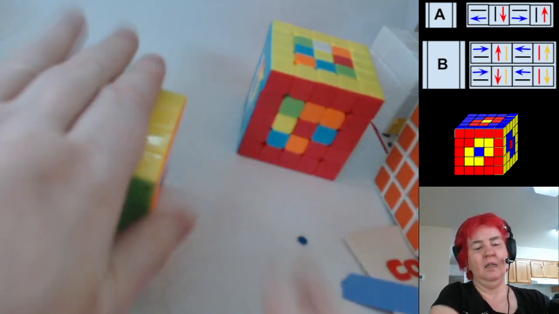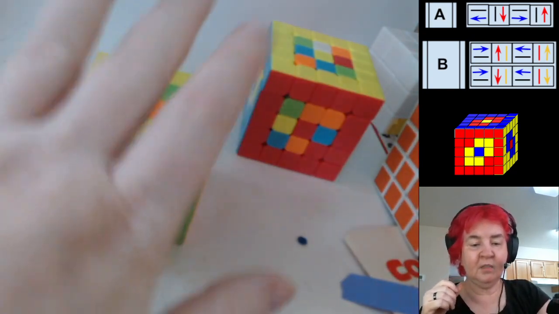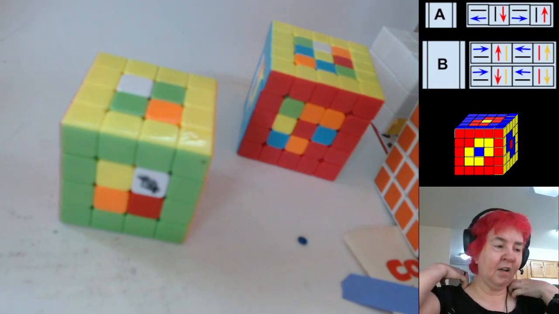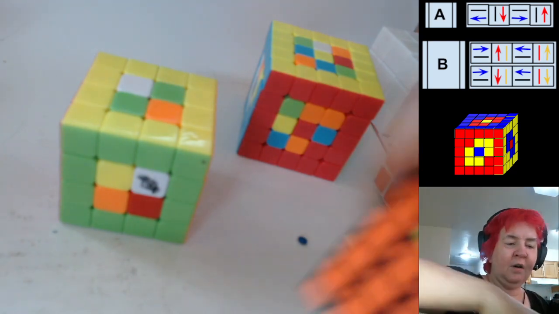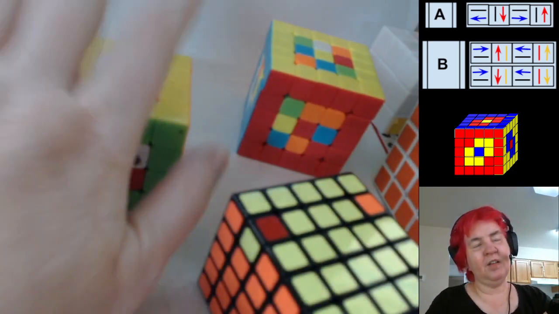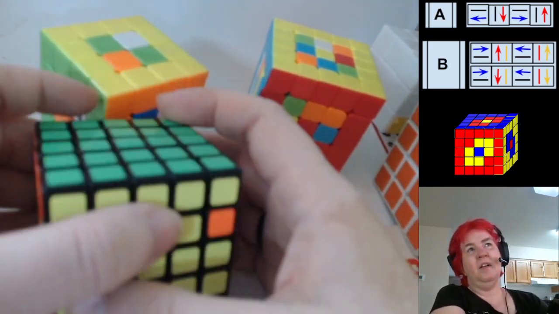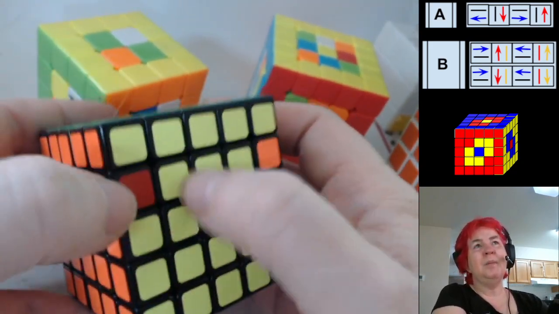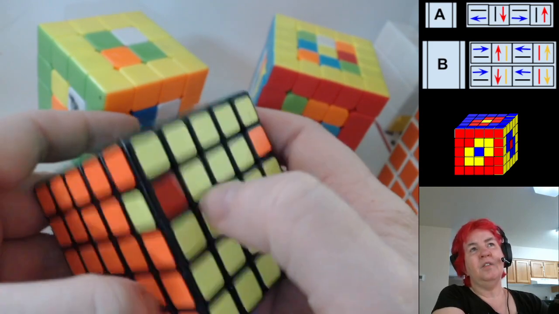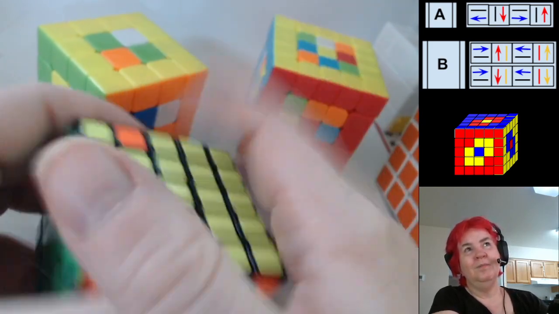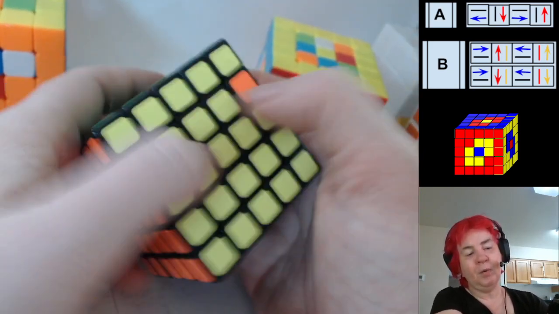No parity. The parity, because it was caused by a quarter turn being off, is solved by a quarter turn being off. So because I do the centers last, I don't have to redo anything I've already done. But in this one, I did the centers first, just to show you, because that's what most people do. Most people work center out.